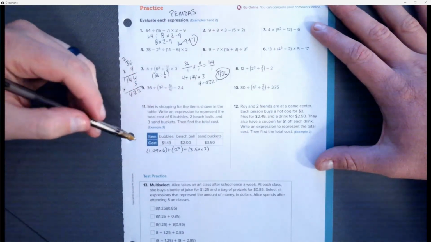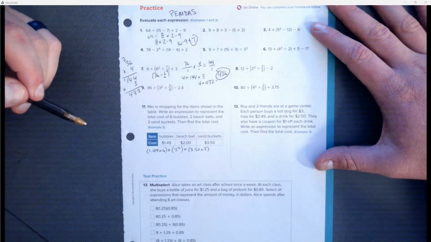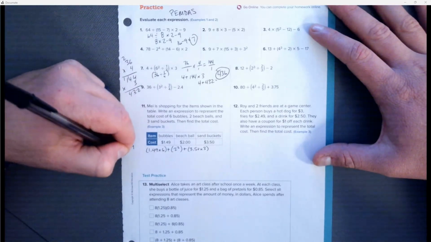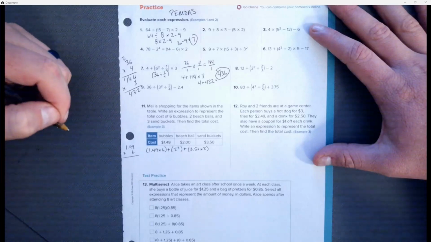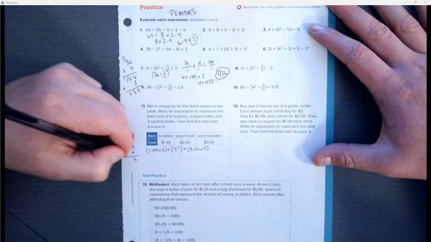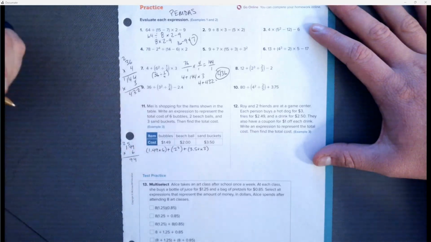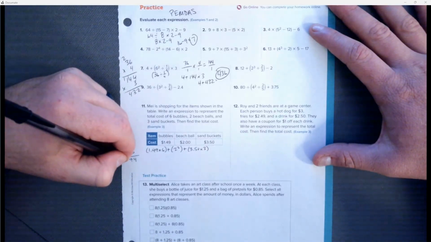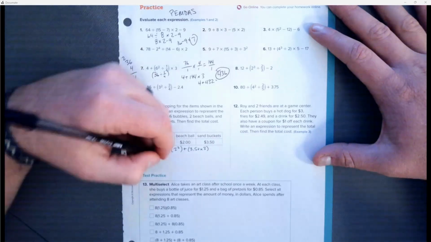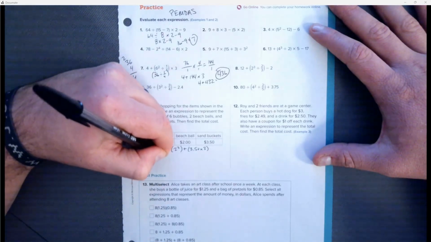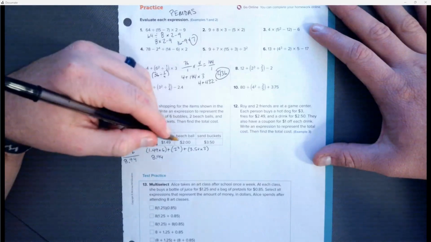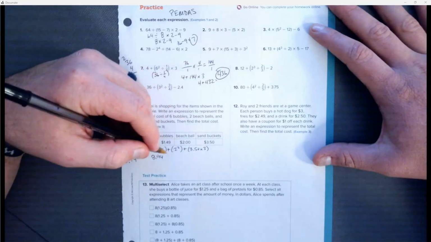Now if we want to find the total cost, we're going to have to calculate the cost of each individual item and then add them together. So we got $1.49 times 6. 6 times 9 is 54. 6 times 4 is 24, plus 5 is 29. 6 times 1 is 6, plus 2 is 8. So 2 decimal places in my equation, 2 decimal places in my answer. So $8.94 for the bubbles. Beach balls are $2 each, and we got 2, so 2 times 2, or 2 to the second power, which is 4.